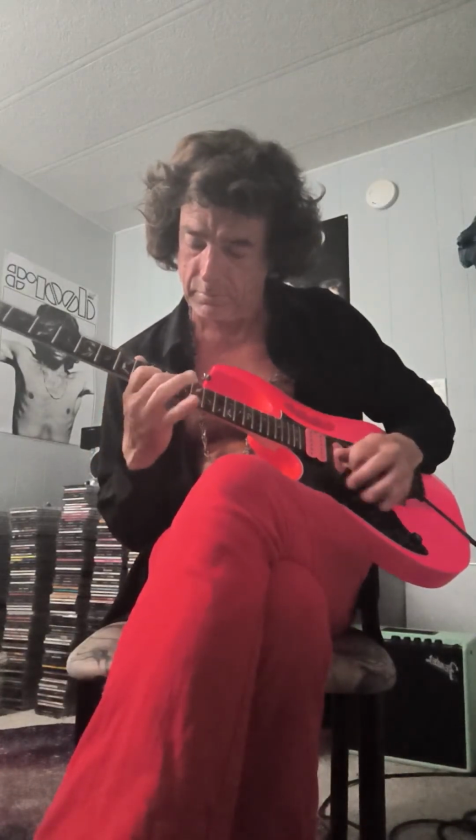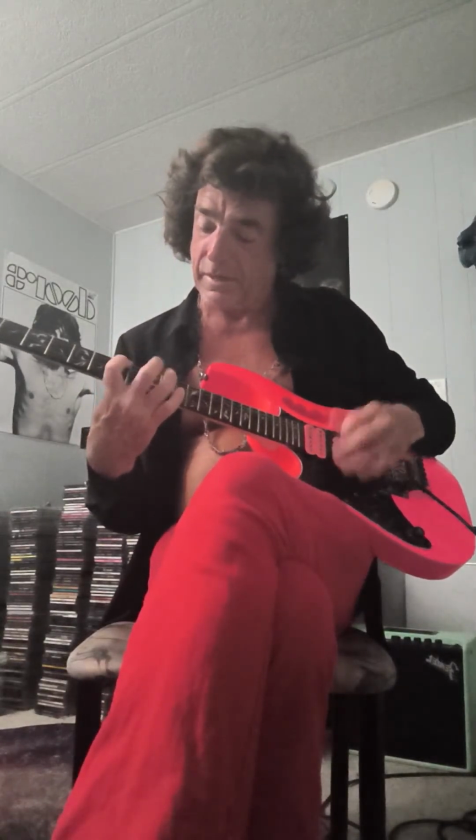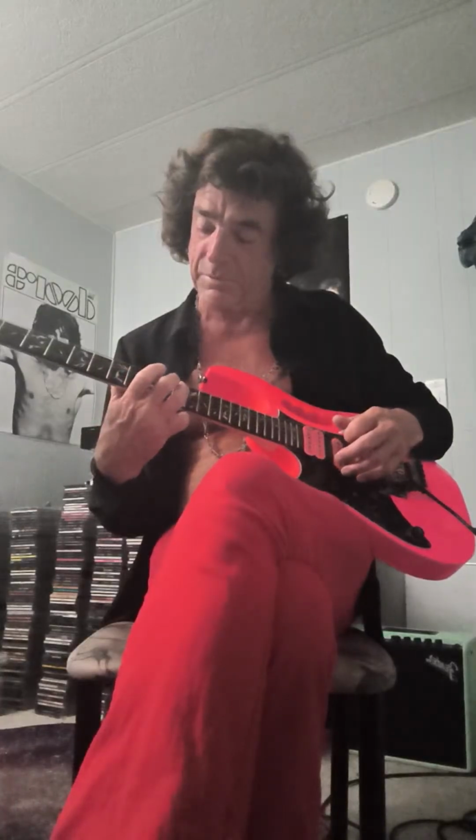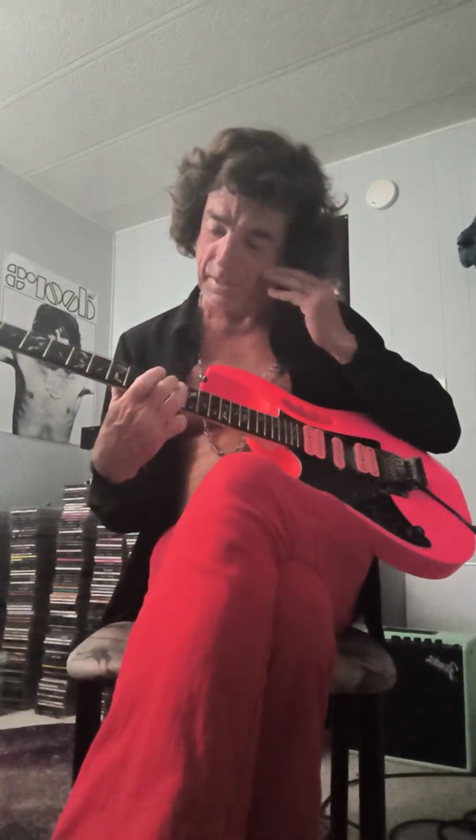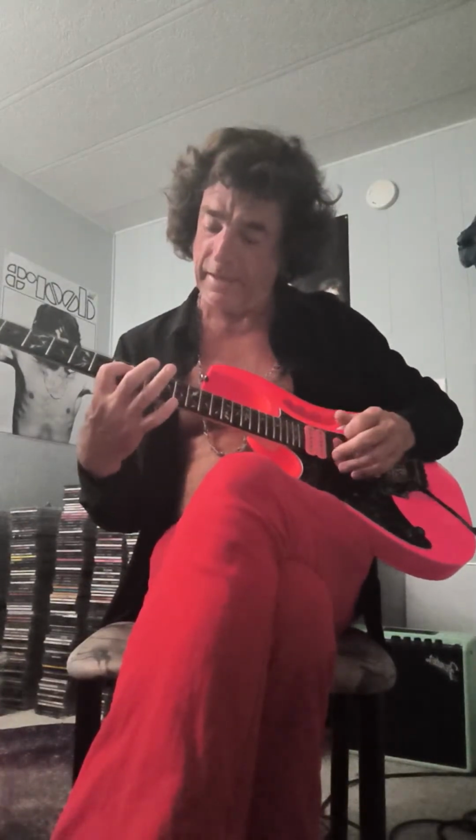The minor modes are Dorian, Aeolian, and Phrygian. Let's do them in the key of B. So let's start with B Dorian, which is a minor mode. B Dorian is B, C sharp, D, E, F sharp, G sharp, A, and B.